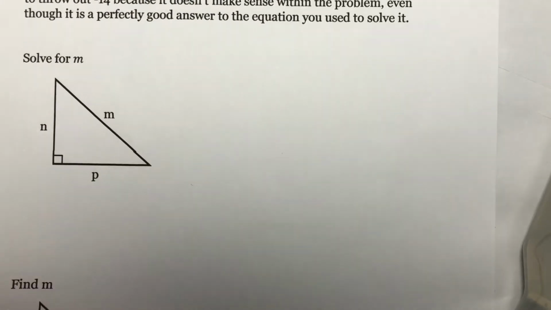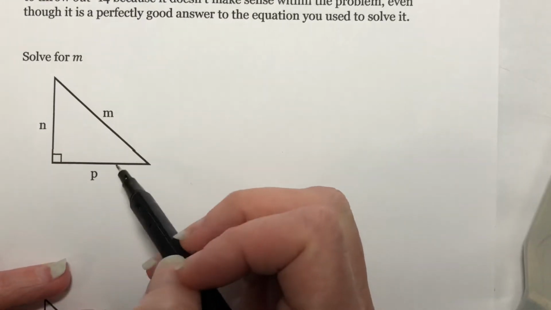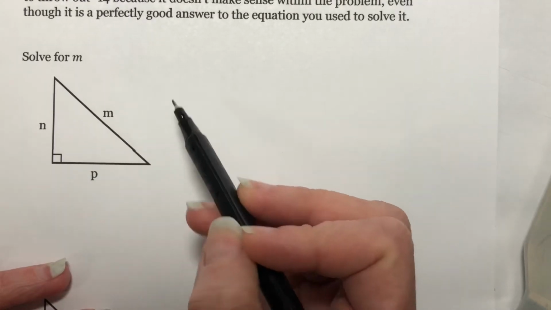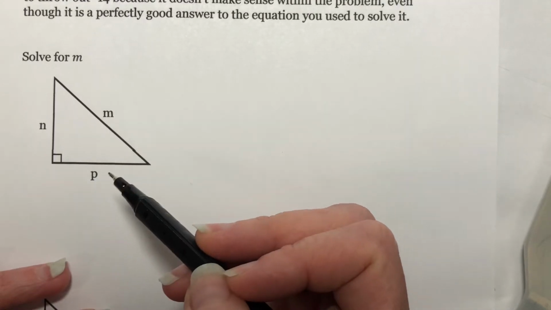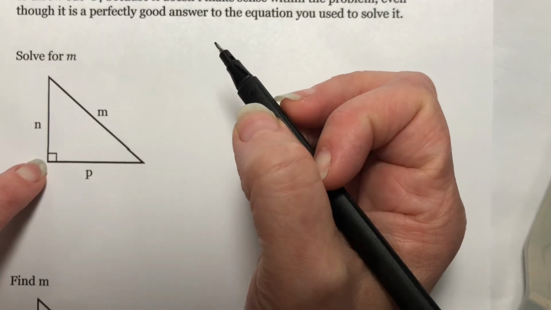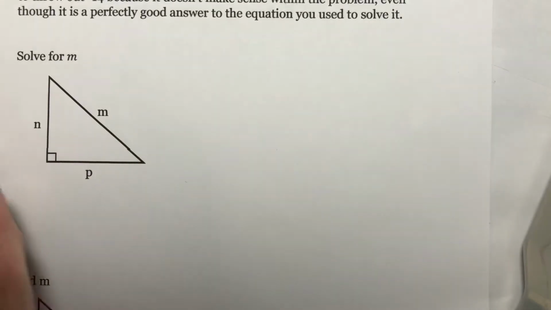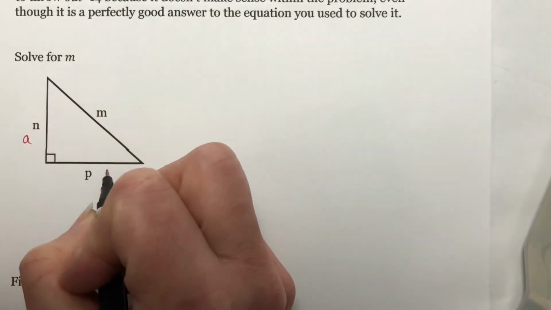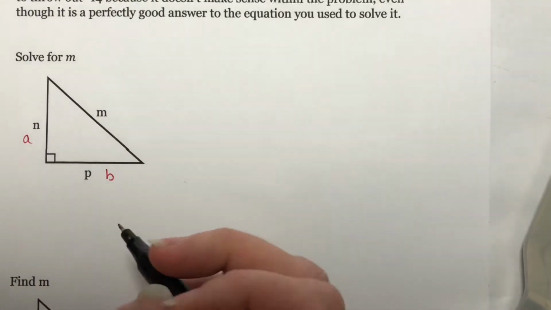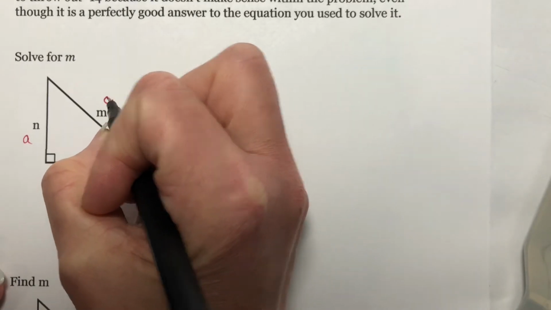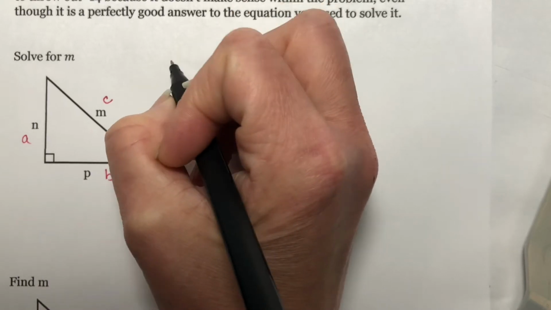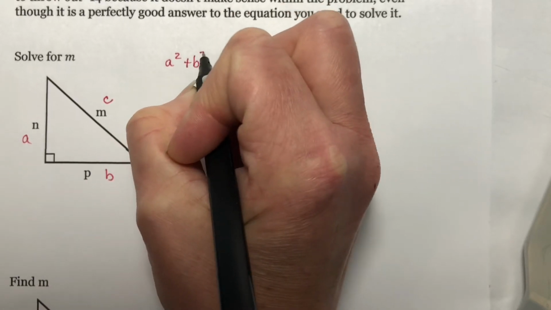Okay, so let's look at this. We have a right triangle, and we are asked to solve for m. If you have a right triangle and you're talking about lengths of sides, you're almost certainly talking about the Pythagorean theorem. And remember that these two sides, the ones that make up a right angle, are called your legs. In the formula, they are A and B, and it doesn't matter which is which. And this side, the hypotenuse, is always C. The formula for the Pythagorean theorem is A squared plus B squared is equal to C squared.